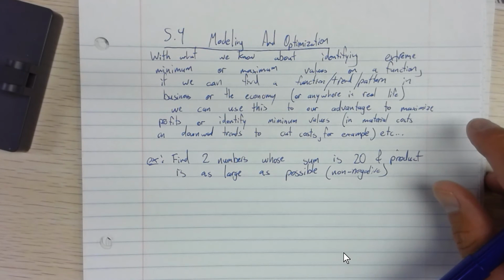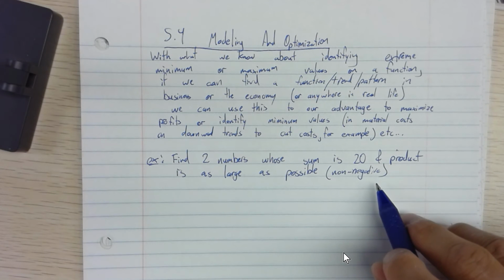Find two numbers whose sum is 20. So these two numbers have to add up to 20. They have to be non-negative. And yet when you multiply them, they have to be as large as possible.